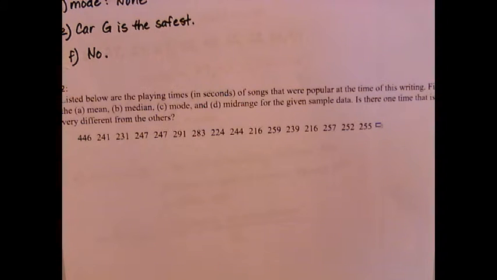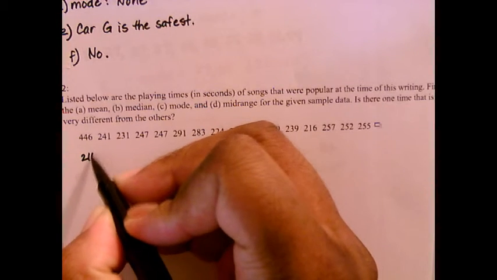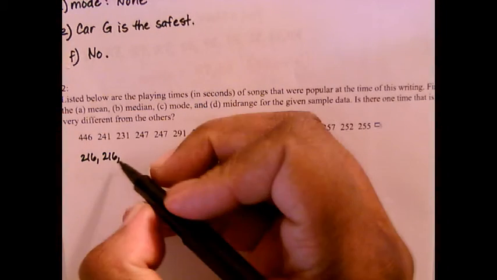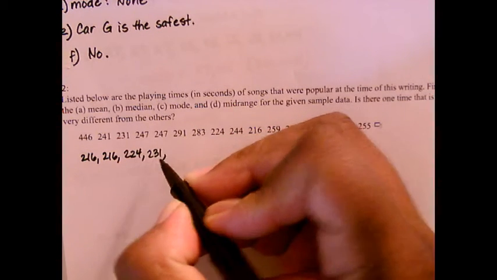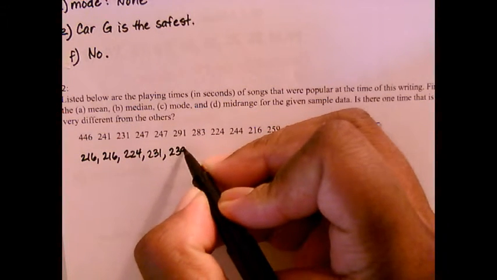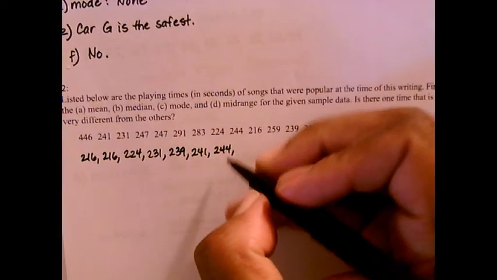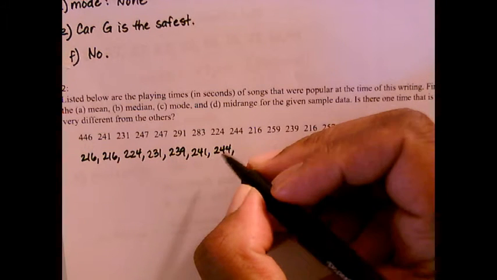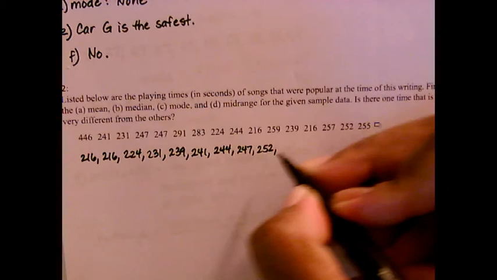But first of all, we would need to put these in numerical order from least to greatest. So let's start off with the smallest number, which is 216, which occurs twice. And then 224. Then 231. And then 239. 241. Then 244. Then 247. Then 252.